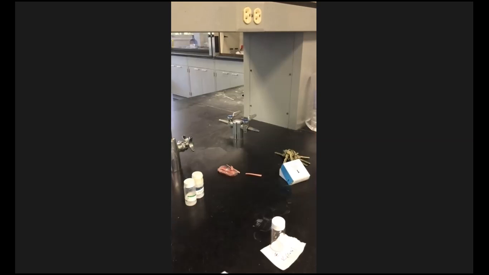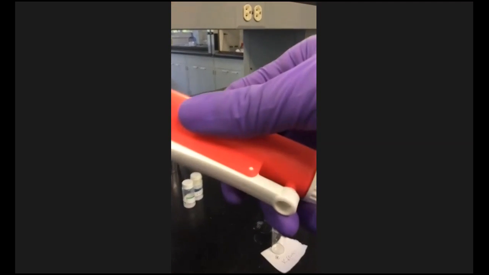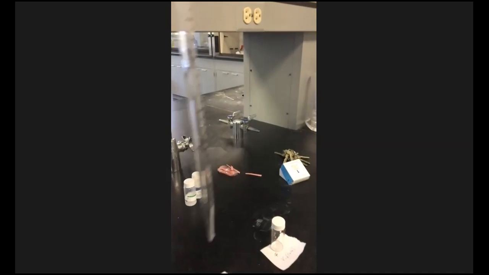Trying to break this thing. All right, so I'm going to use a pipette to take some of that out because I don't want to contaminate the droppers.